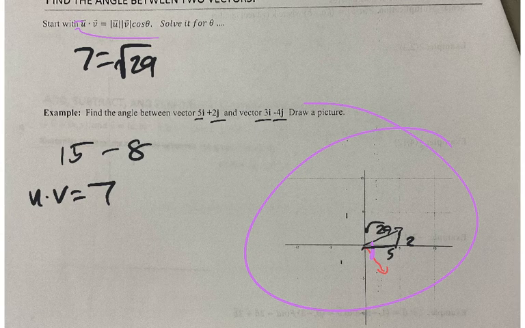U is this vector that has components of 5 and 2, meaning I went right 5 and up 2. Which is radical 29, which means the magnitude of this vector is radical 29. What's the magnitude of this vector? 3, 4, 5. Radical 25. So the magnitude of V is 5.